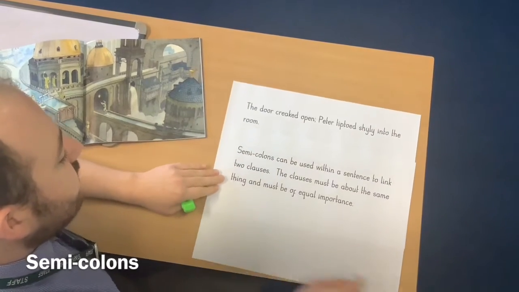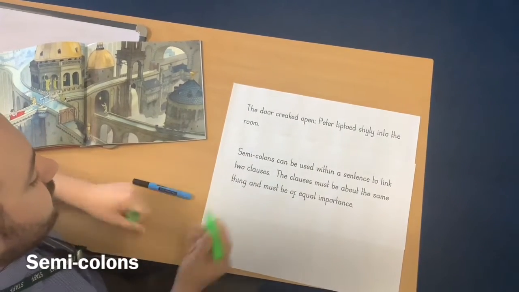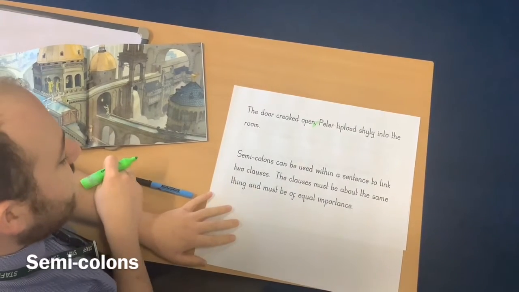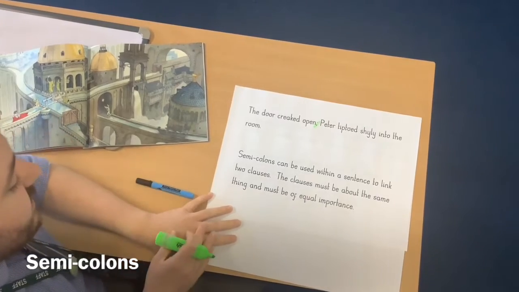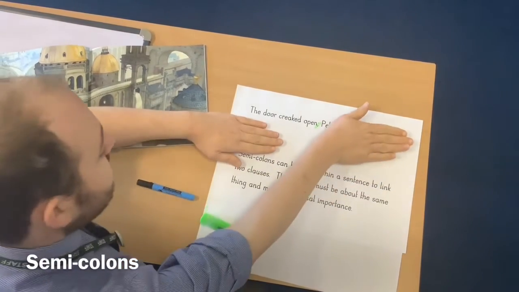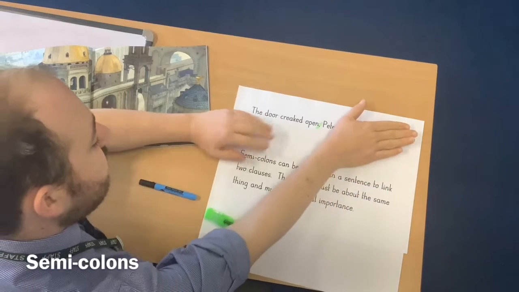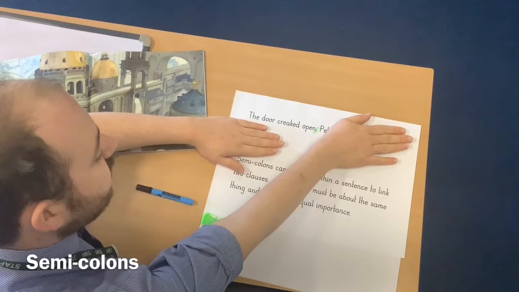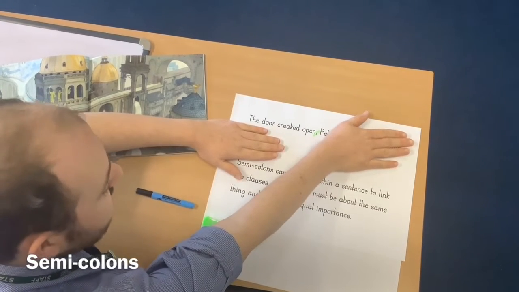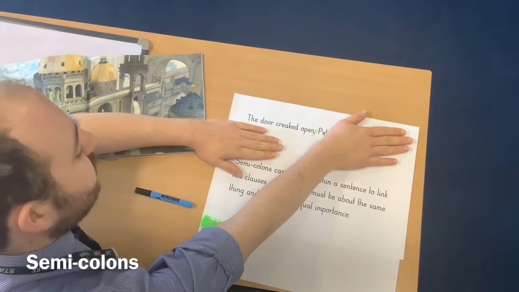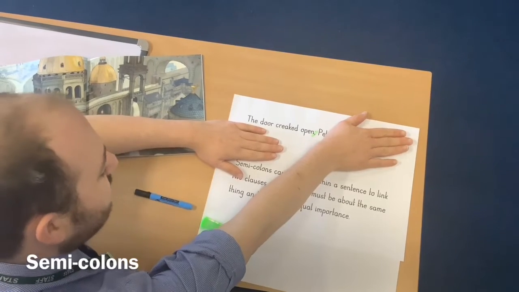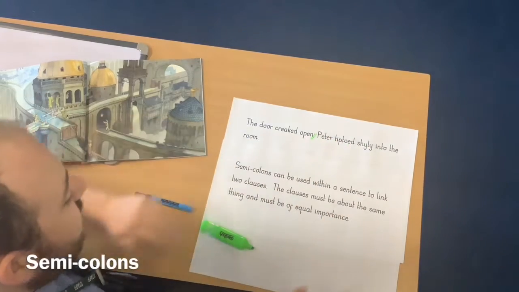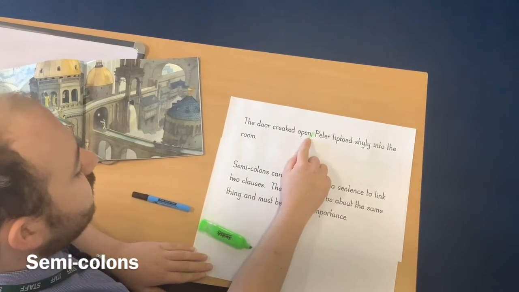Here's the first one. The door creaked open; Peter tiptoed shyly into the room. As you can see, if I was to hide the sentence "Peter tiptoed shyly into the room", it leaves the sentence "The door creaked open". That would be perfectly fine by itself, and we would end it with a full stop. But we want to add more information with our next sentence, and because they are closely related, we put our semicolon.